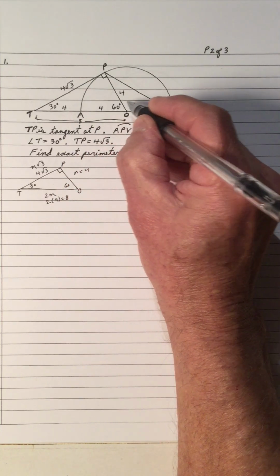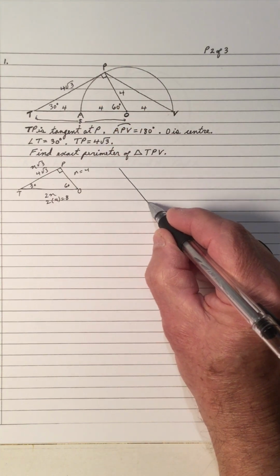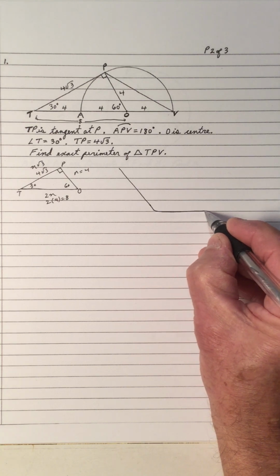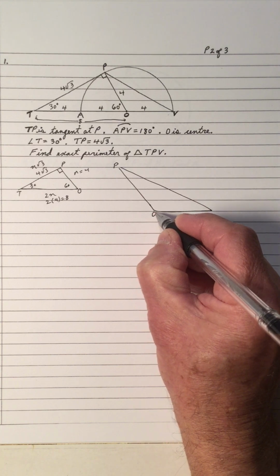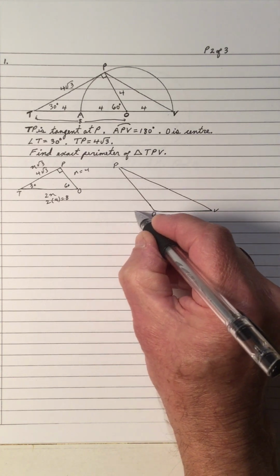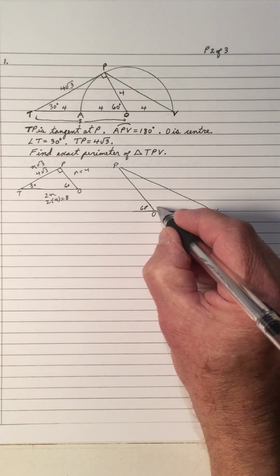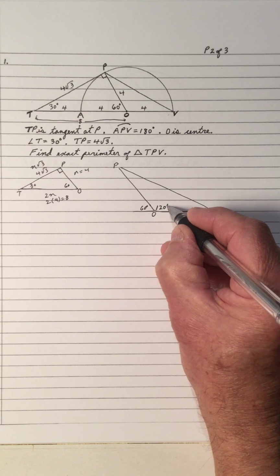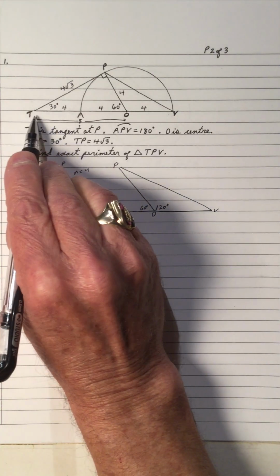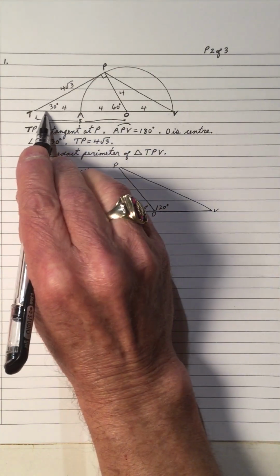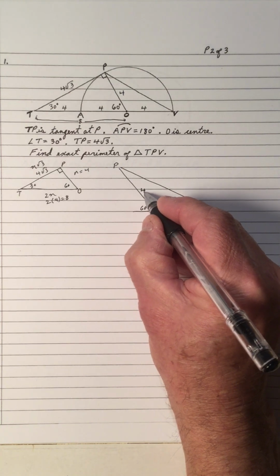Since this angle at O is 60, let me draw that triangle right here: we have a P, an O, and a V. Extend that. So this is 60, which means this angle here is 120 degrees, because TOV is a straight angle, so that's 180 degrees.